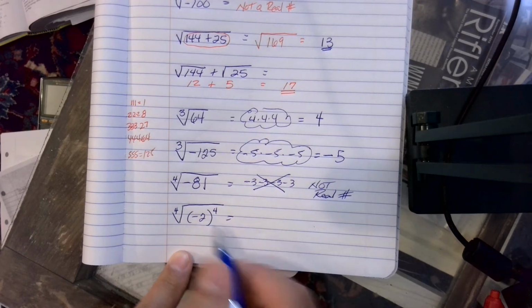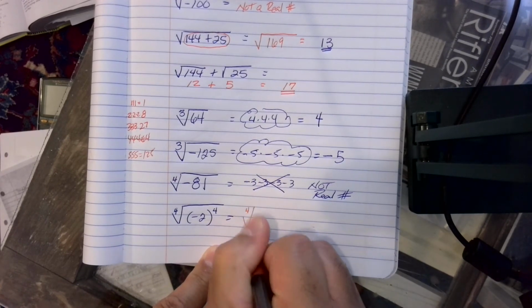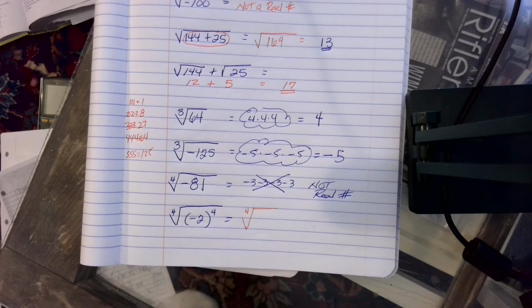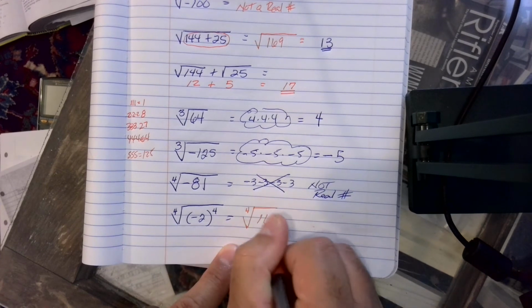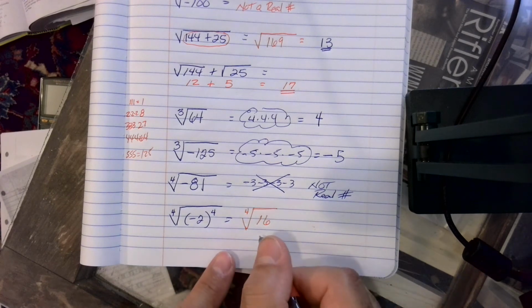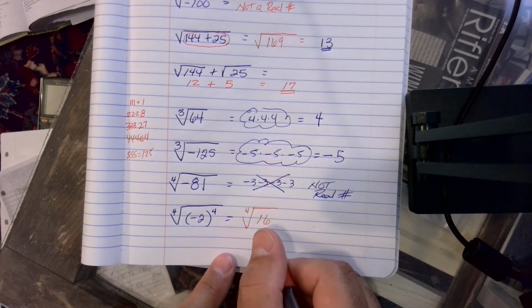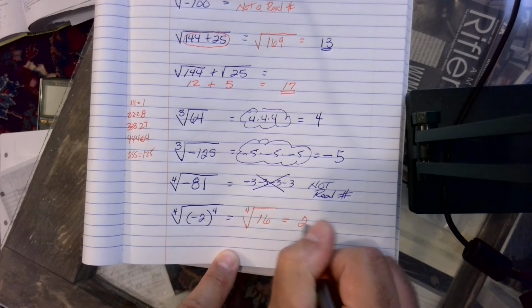So negative 2 to the fourth is really negative 2 times negative 2 is 4, times negative 2 is negative 8, times negative 2 is positive 16. So this is really saying the fourth root of positive 16. And the fourth root of positive 16 is 2.